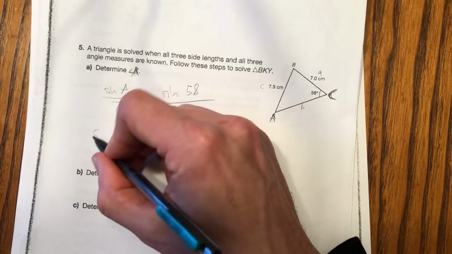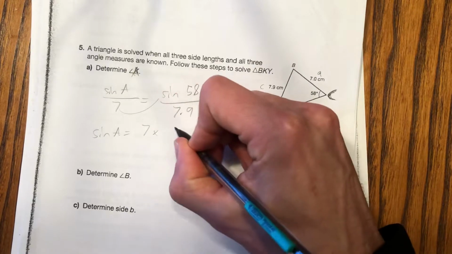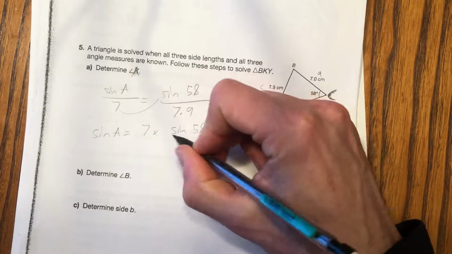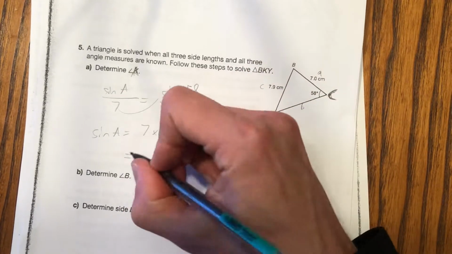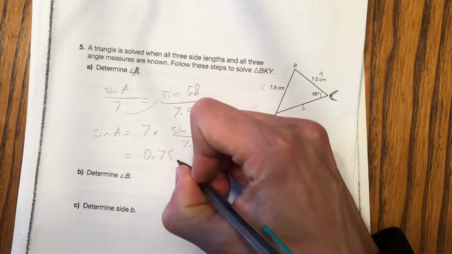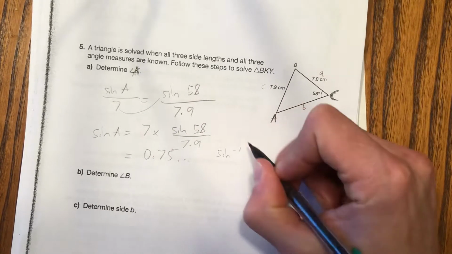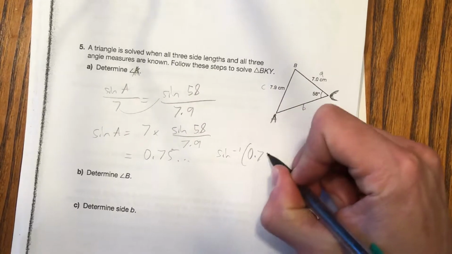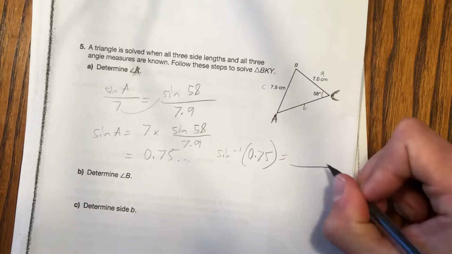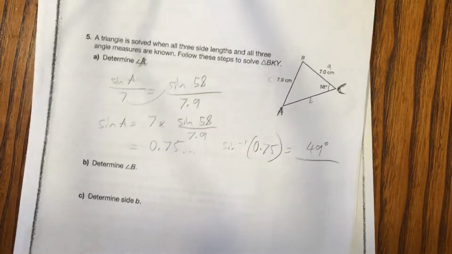Bring that to the other side. Sine A equals 7 times sine 58 over 7.9. I get 0.75 dot dot dot. Sine inverse of 0.75 in my calculator will give me an angle of 49 degrees.